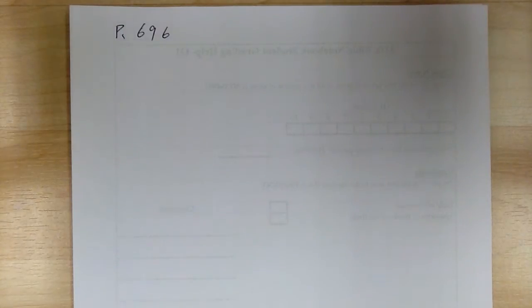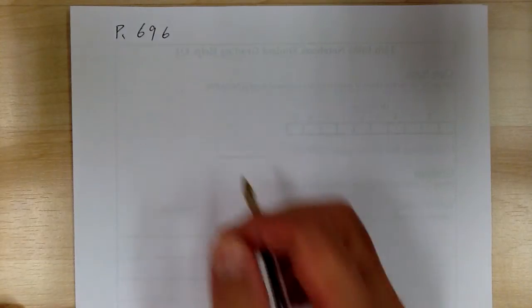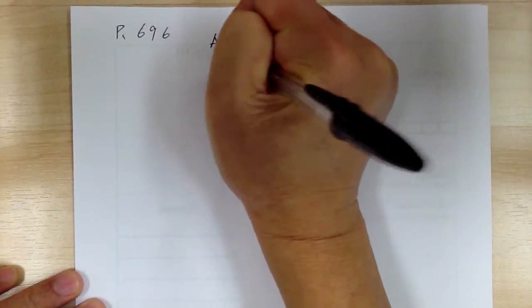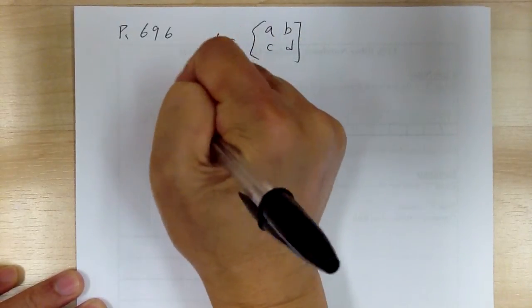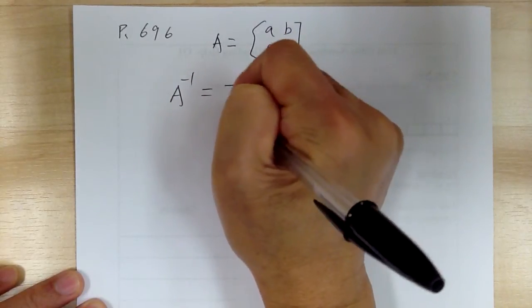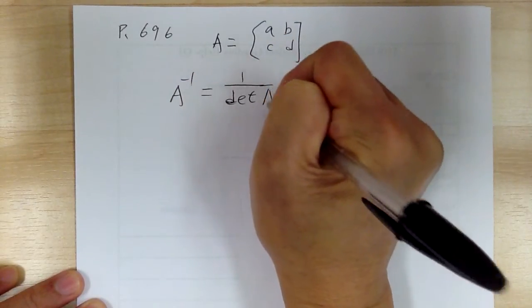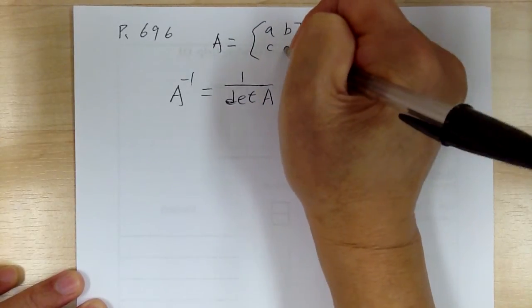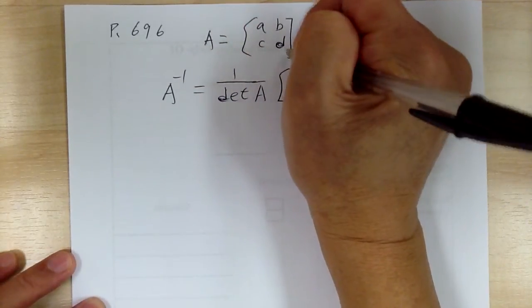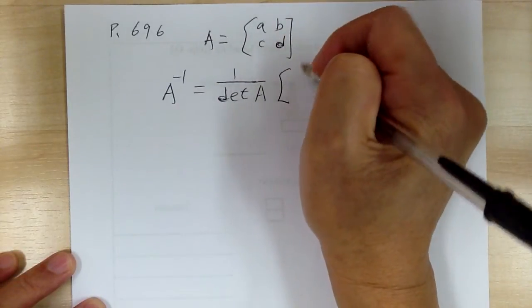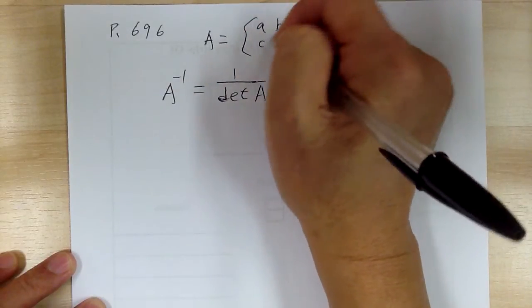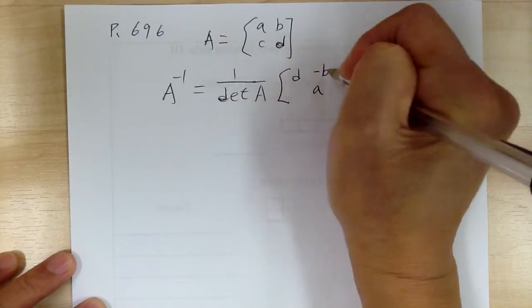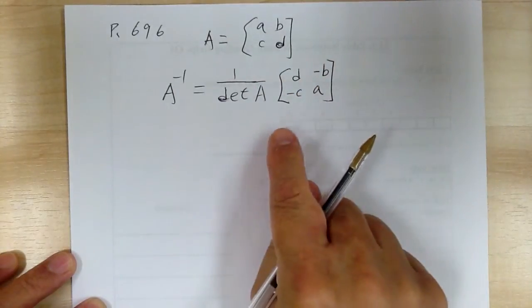So let's go ahead and go over how to find the inverse of a matrix. The formula for the matrix inverse is given to you. If A equals [a, b; c, d], then the inverse equals 1 over the determinant times a matrix where, on the major diagonal, you switch the numbers, so you get d and a, and the opposite diagonal you make opposite, so negative b, negative c.